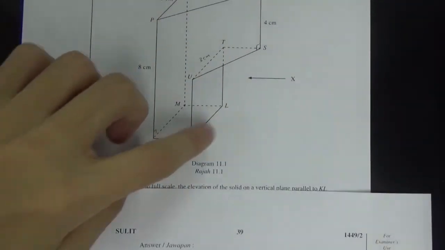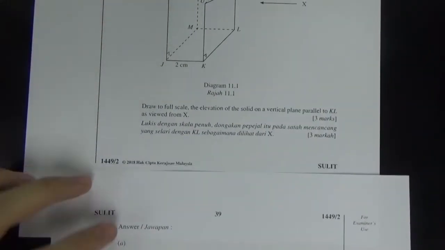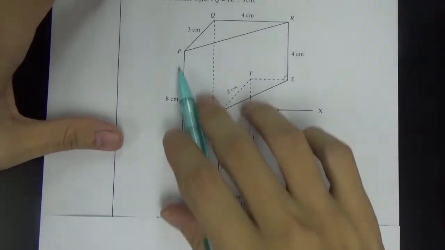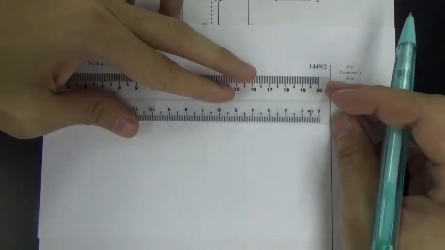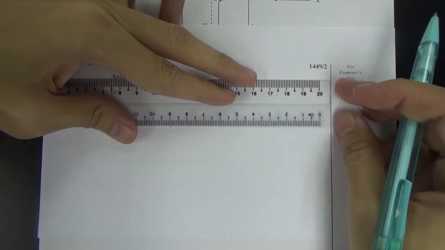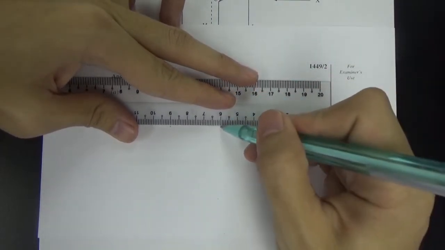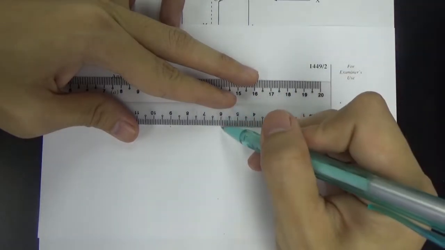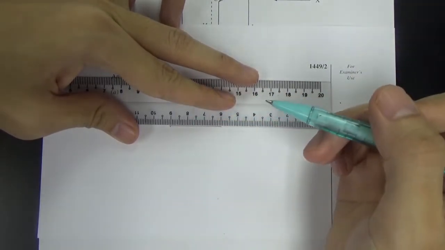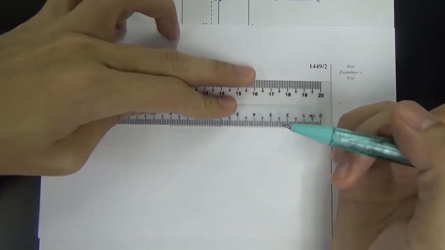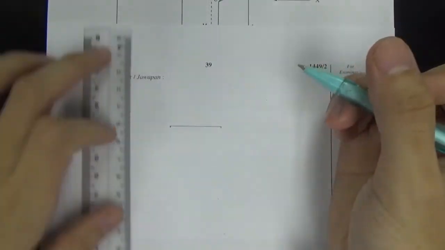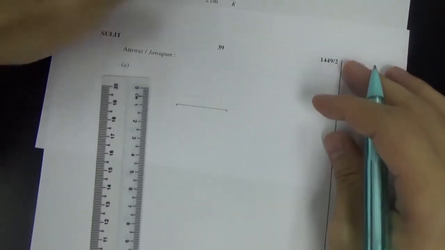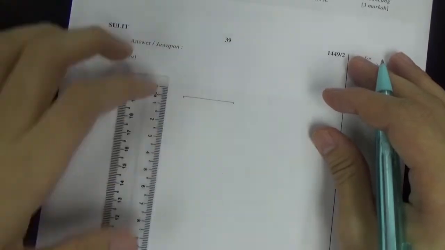So basically we're going to see this vertical line. So we need 8 cm height, 3 cm width. Let's start by drawing a horizontal line 3 cm, from here to here. Remember the question asks for full scale, so we have to do just 1 cm for 1 cm. So this is 3 cm, and then we need 8 cm height. So let's go ahead and do the 8 cm.